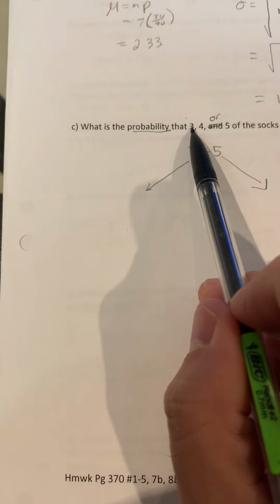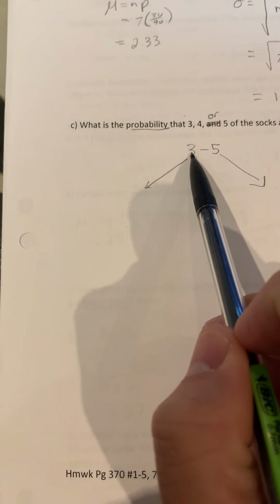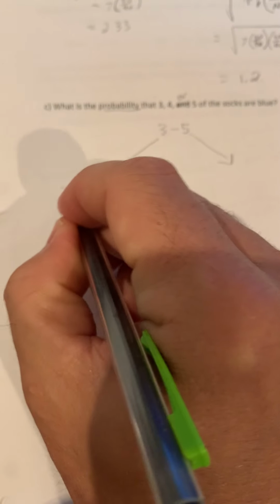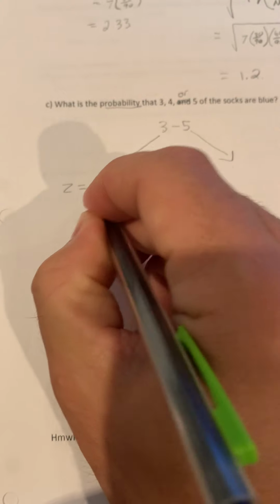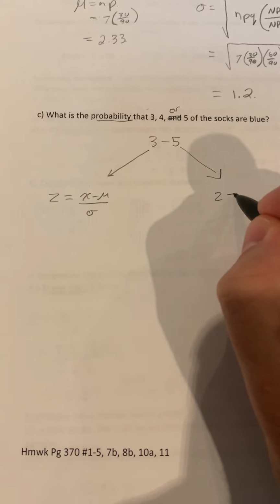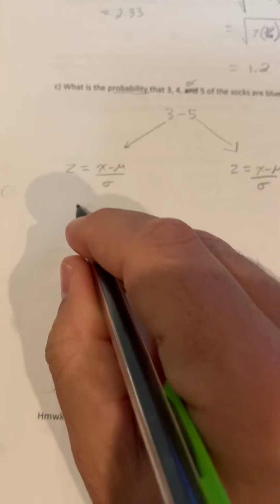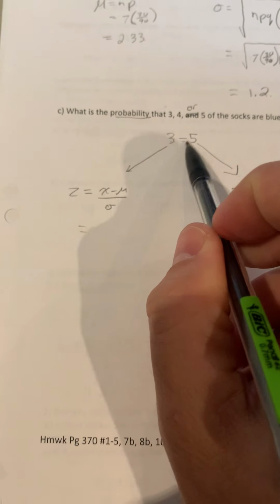Okay, so this is 3. If you think about it, it's 3 or higher and 5 or less. Okay, so 3 or higher. So it's 3 or more.